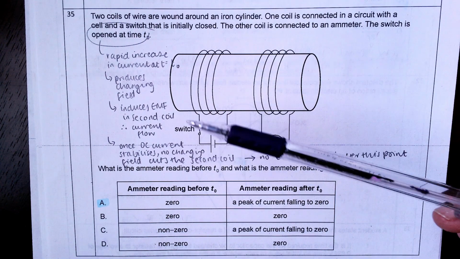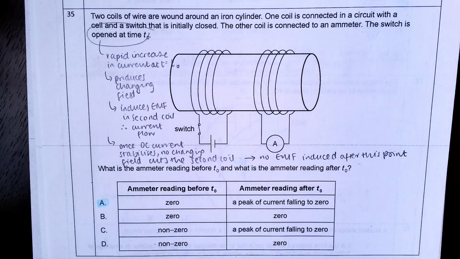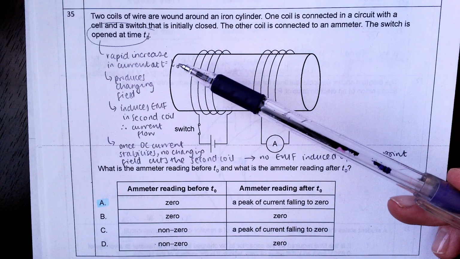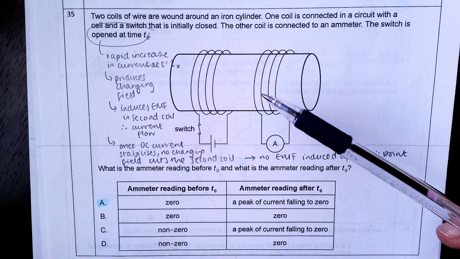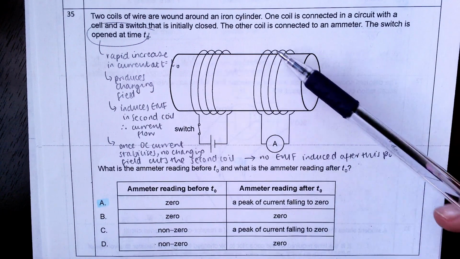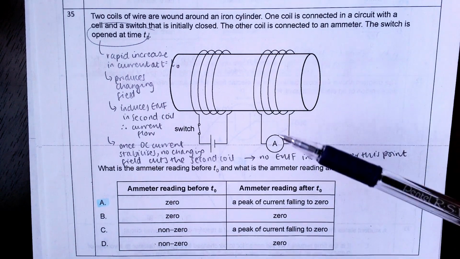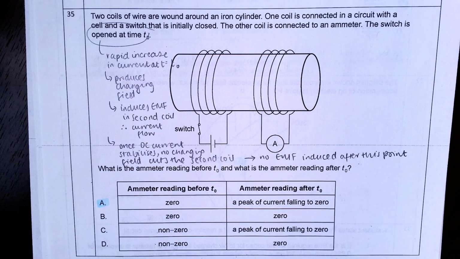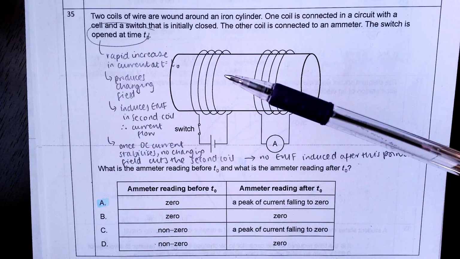and it very quickly stabilizes and becomes a standard value. But during the rapid increase in current, it produces a changing field. So we have a changing magnetic field inside of coil 1, which cuts through coil 2, which induces an EMF in the second coil, so we do get a current flow. But as soon as you've got a consistent DC current value in the first circuit, there's no changing field cutting anymore because it's a constant magnetic field. So after that point, there won't be an EMF induced.